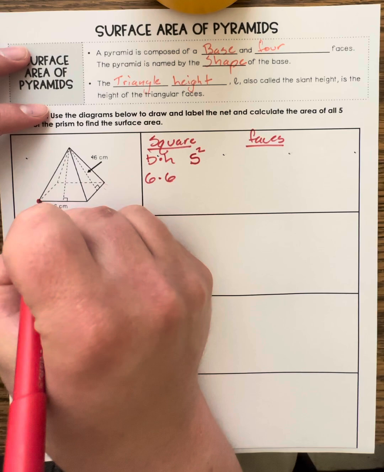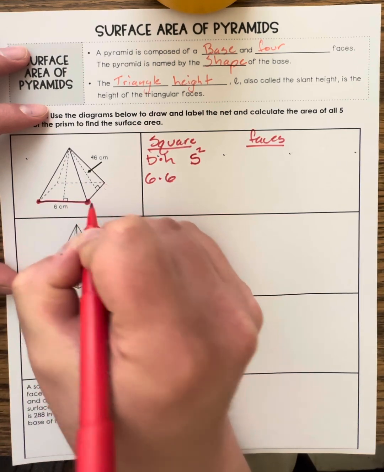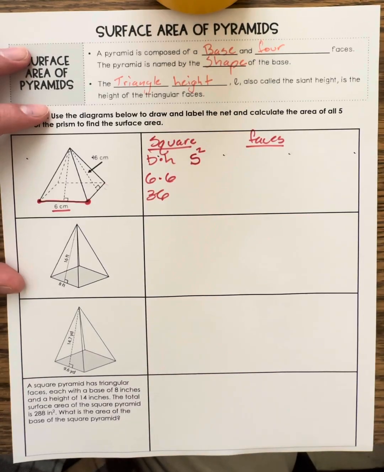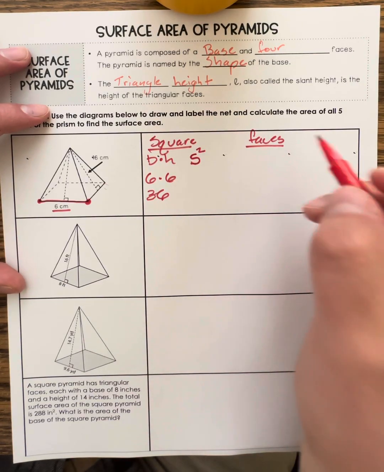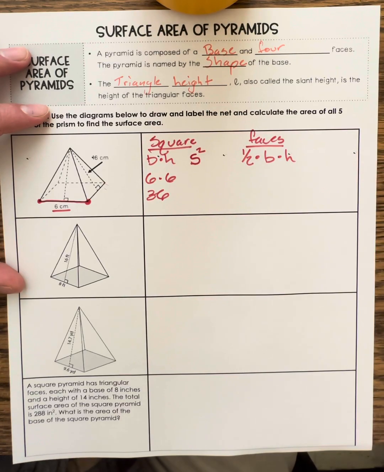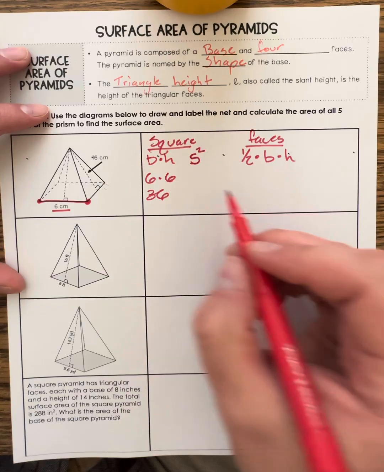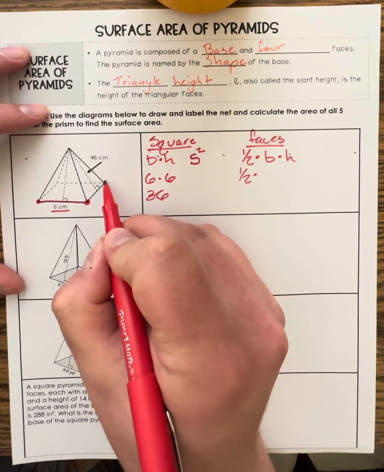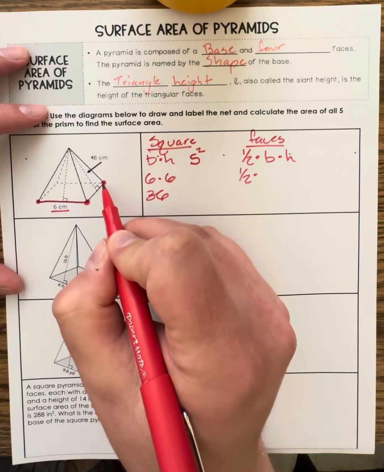So my base of my square is 6. So 6 times 6 is 36. All right. Keep that in mind for later. And of course, for my triangular face, we use 1/2 times base times height. 1/2 times the base. And in this case, if you look, so here's the height of my triangle.